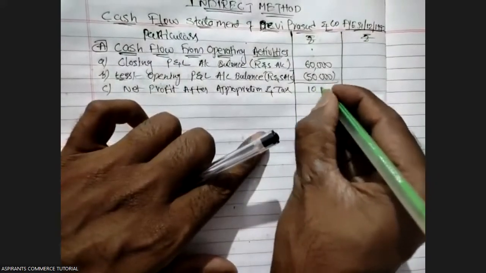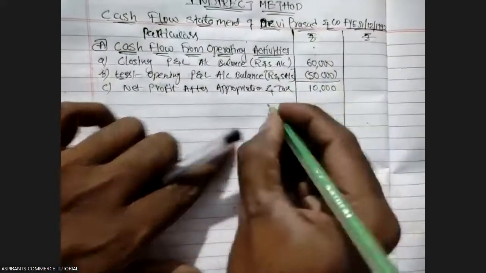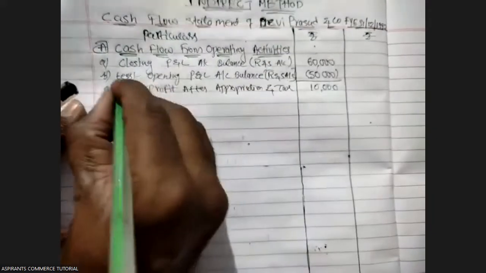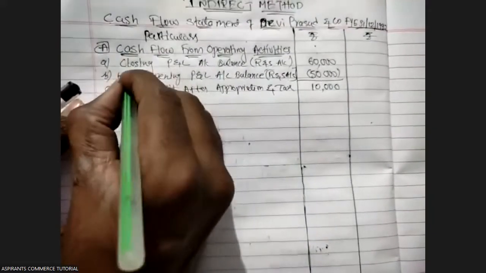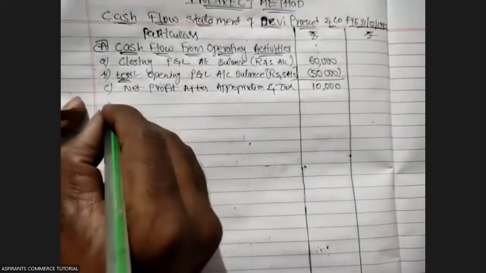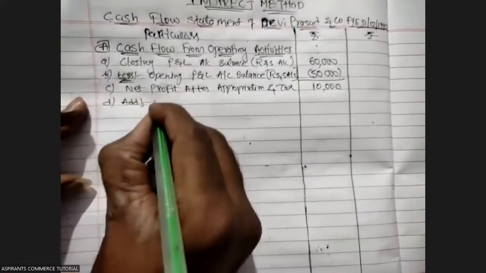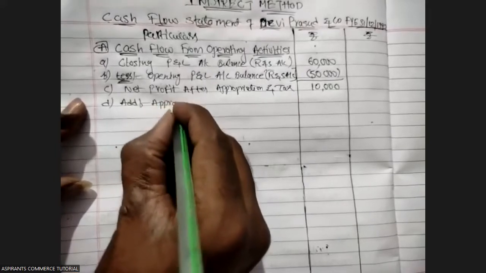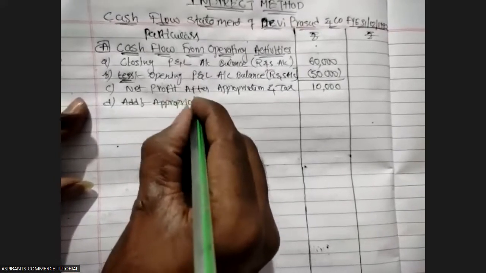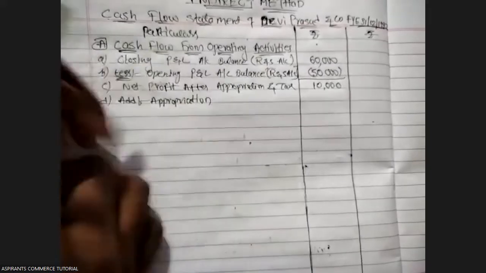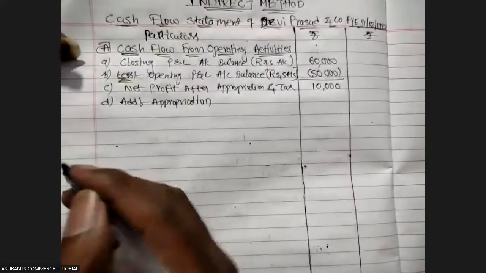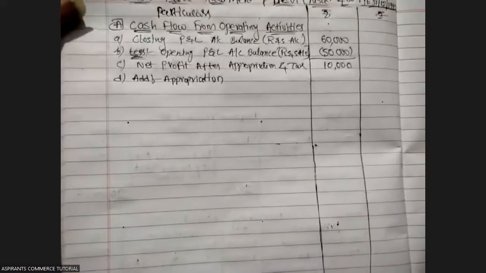That will be 10,000, whatever we are getting, from the opening balance you deduct the closing balance. Then D, you will add appropriations. Generally in appropriations, we will be having transfer to general reserve and proposed dividend, like that.